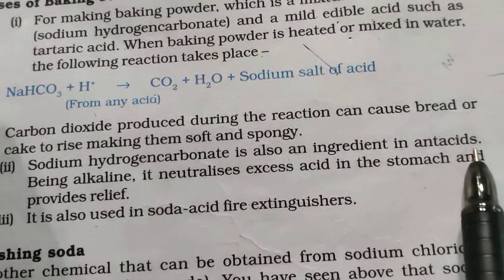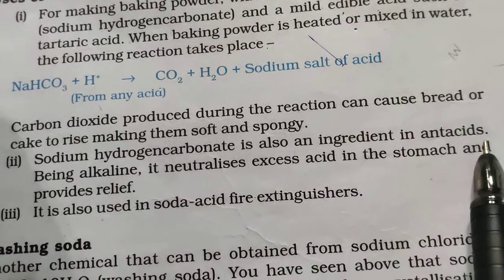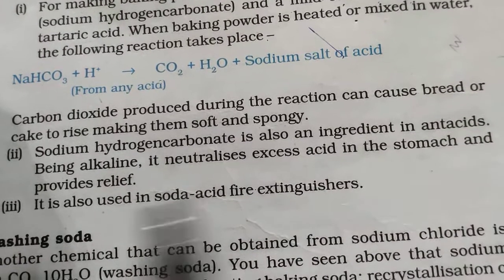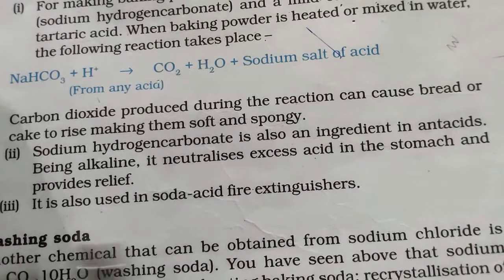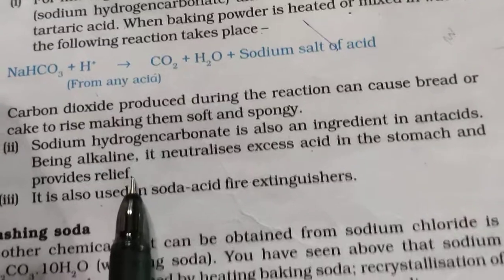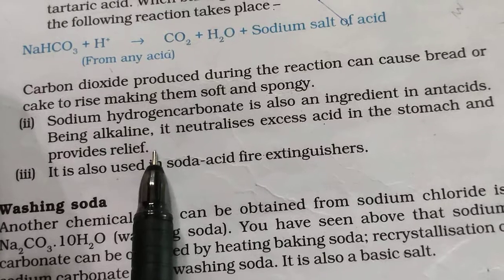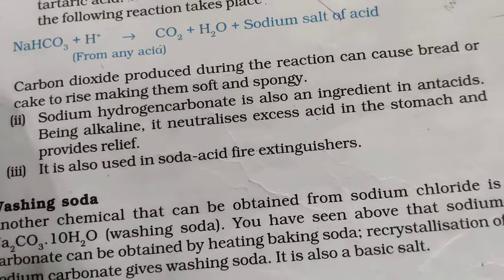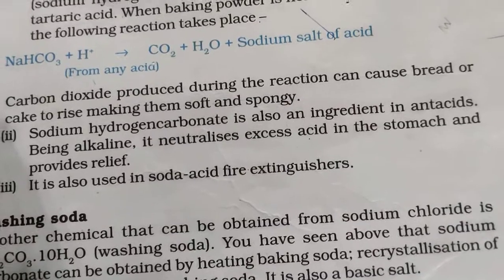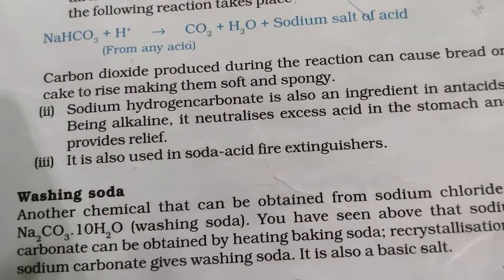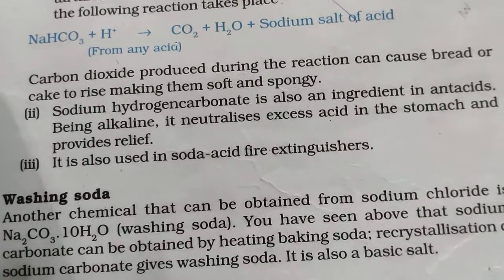Antacids means acidity reducing medicine. Being alkaline, it neutralizes excess acid in the stomach and provides relief. So sodium hydrogen carbonate is also used as an ingredient in antacids. Antacid tablets contain this sodium hydrogen carbonate as a composition.